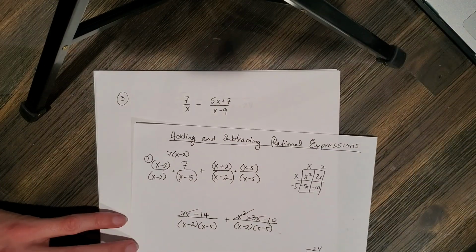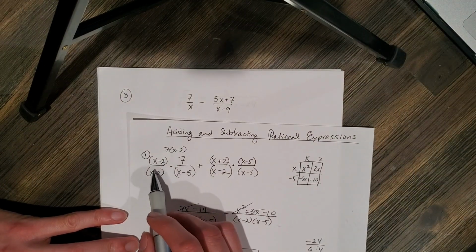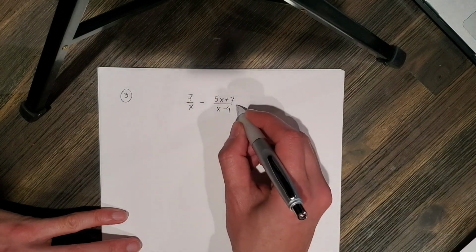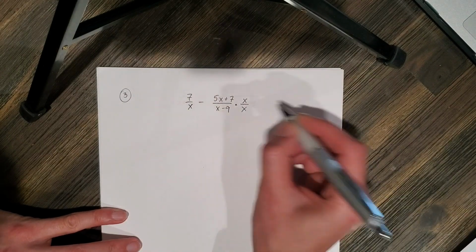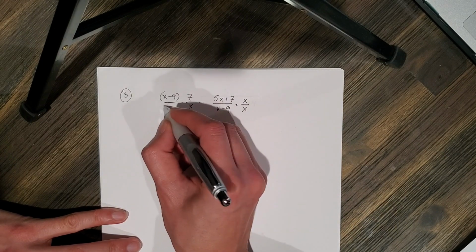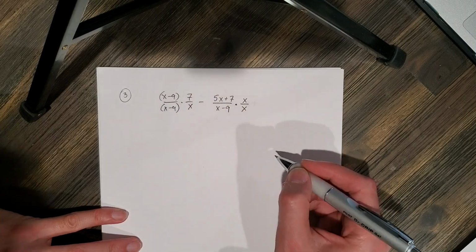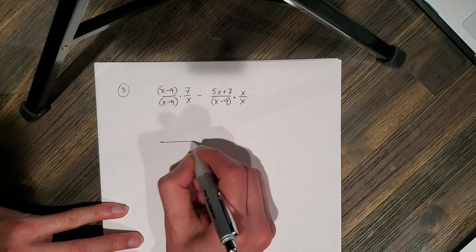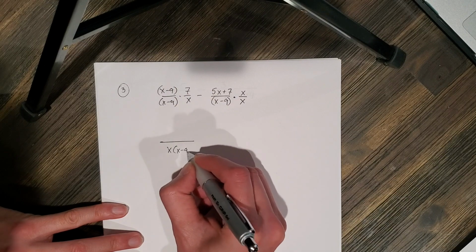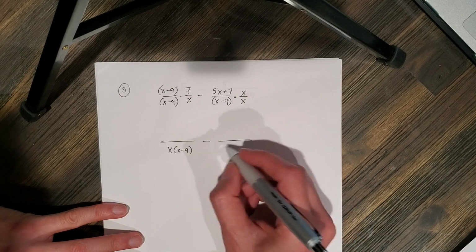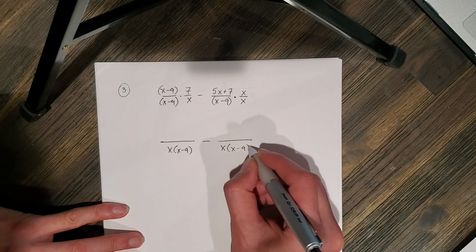Like what we did on the first example, we're just going to have to multiply the other side by the denominator here. So I'm going to multiply this side by x over x, and this side by x minus 9 over x minus 9. Okay, so basically I'm going to distribute there. So this will be x times x minus 9. I like to put the monomial first.